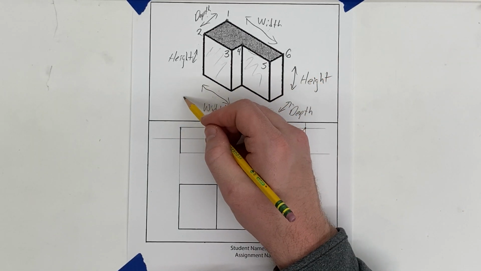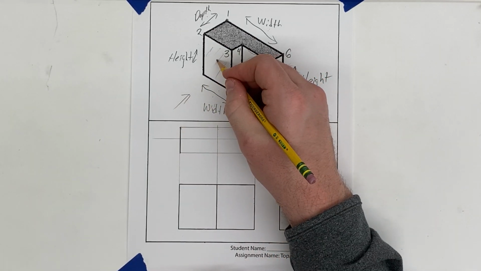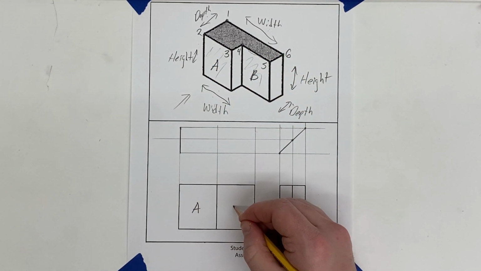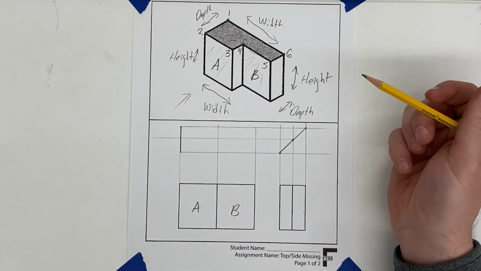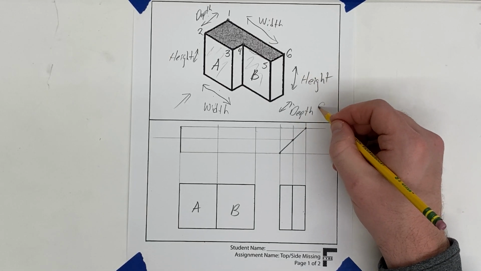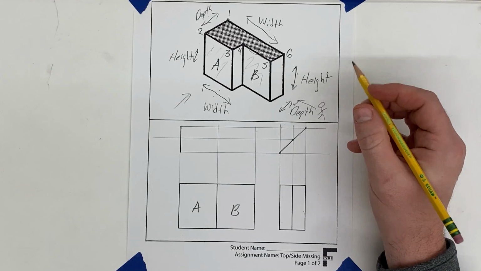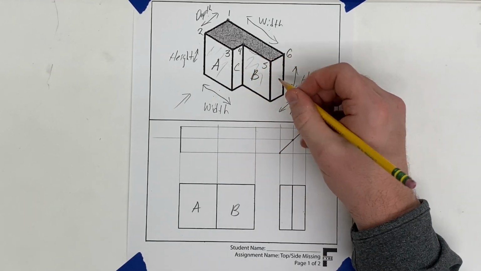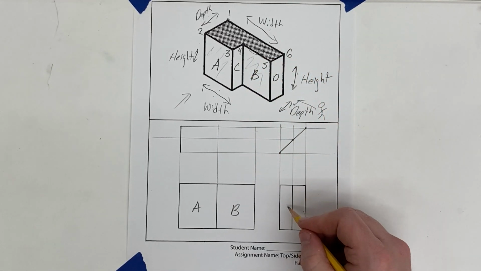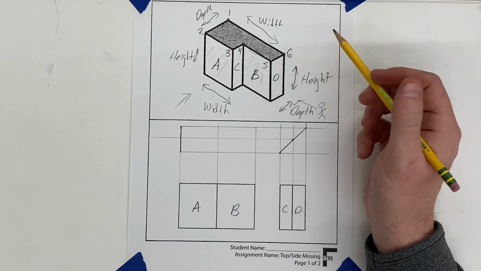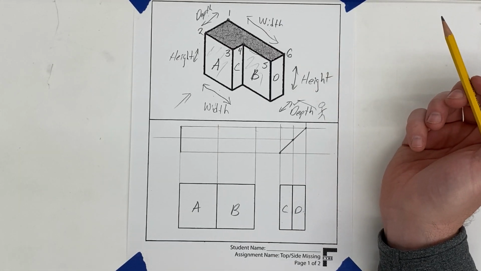When you're looking at the front view, looking at this direction, you see a box there and there, A and B. When you're looking at from the side view, from over here, looking that direction, I'll label this C and D, okay?